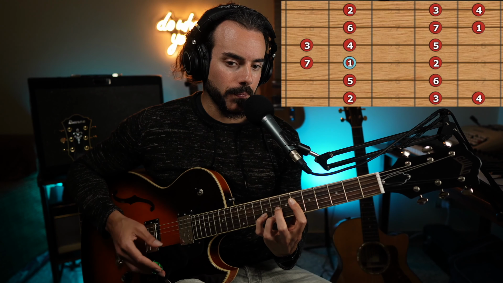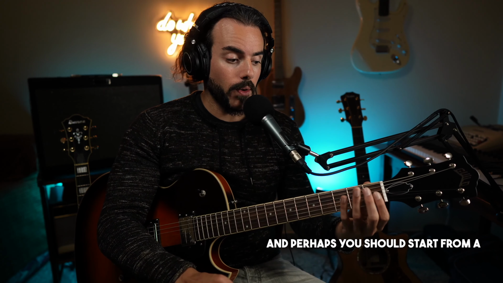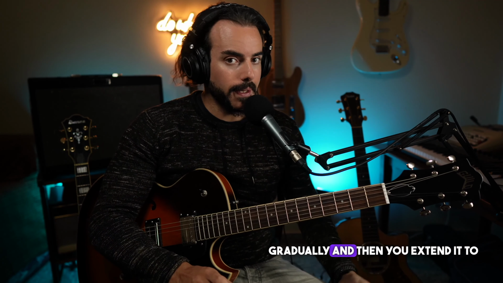You can already see that it's necessary to learn the notes on the 6th and 5th strings at least. Because if you know the notes on the 6th and 5th strings, the notes are to be learned on the whole fretboard, and perhaps you should start from a first neck range to learn all the chromatic notes. So E, F, F sharp, G, G sharp, and so on, on all the strings. It's done gradually, and then you extend it to the whole fretboard. But it's essential to have some basic understanding of the guitar and not just memorize positions: knowing the notes on the 6th and 5th strings.